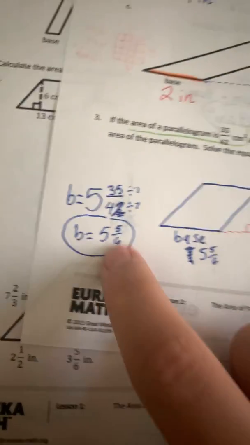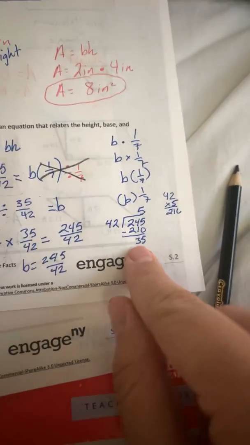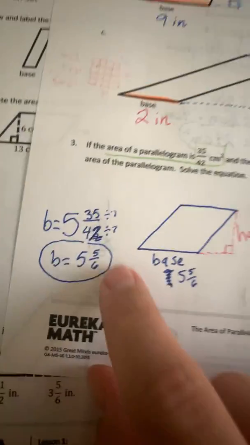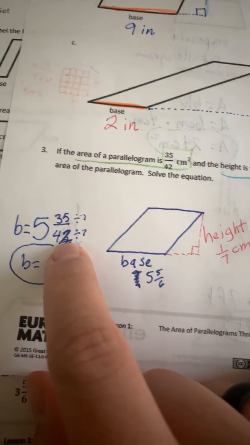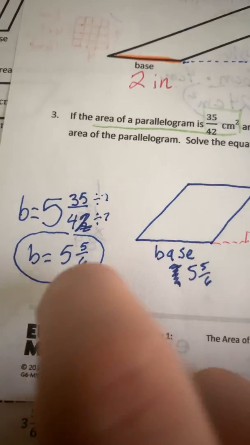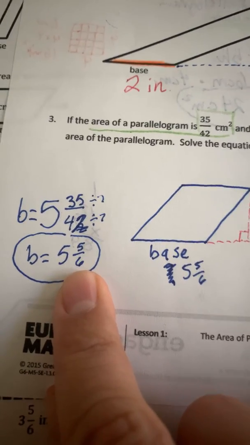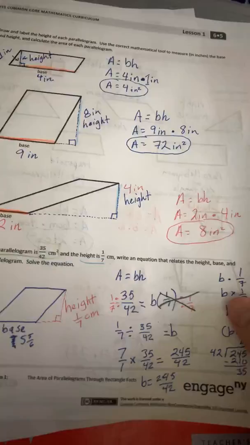The 5 happens to be the big number, which is the whole number. The remainder, which is 35, is going to be my numerator. And the divisor, which is 42, is going to be my denominator. Now, in this case, I had to reduce. I'm emphasizing again, I had to reduce because these are multiples of 7. And you always want to reduce to lowest terms, or simplest terms, which is 5 and 5/6. Okay, that's the lesson for today.